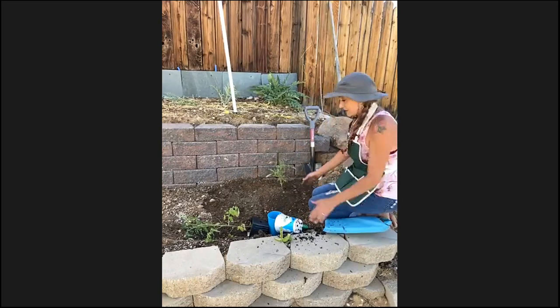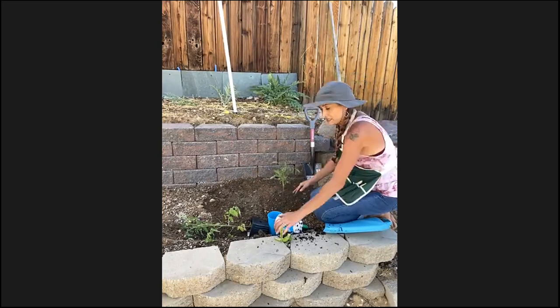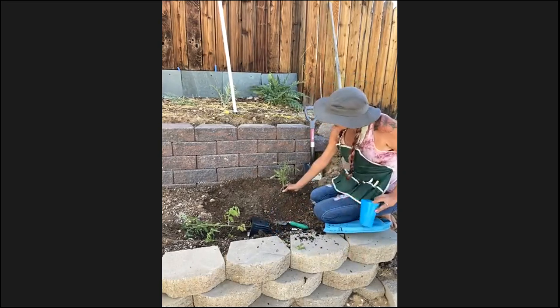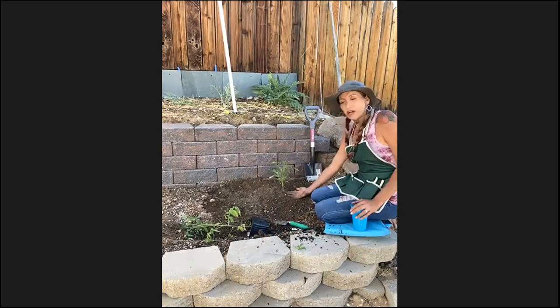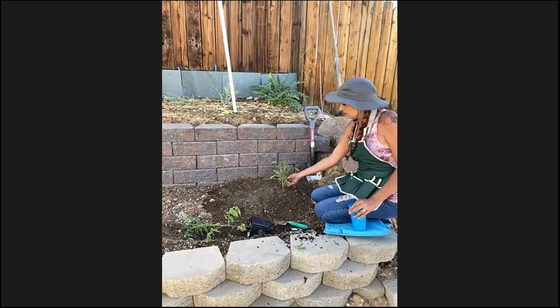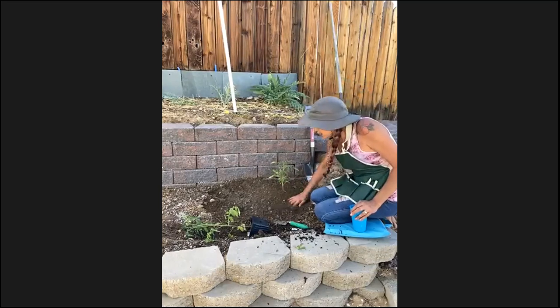I will make this pretty later, but this is just for demonstration purposes. Like about right there, you don't want any leaves touching the ground at all, because that'll just invite disease and pests, and this will keep it nice and healthy.